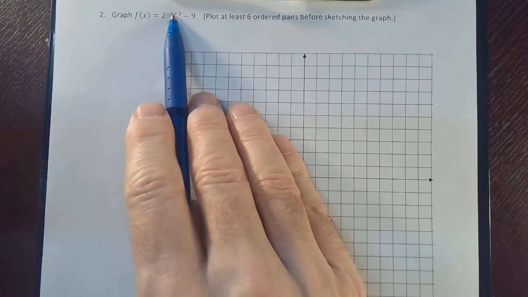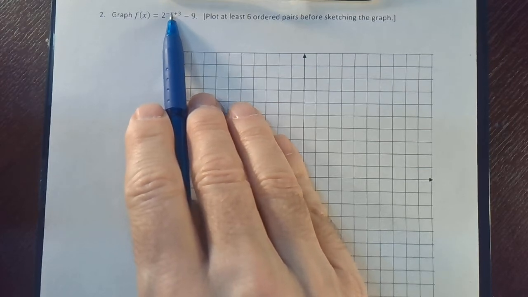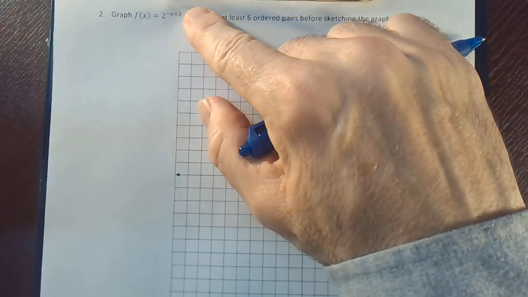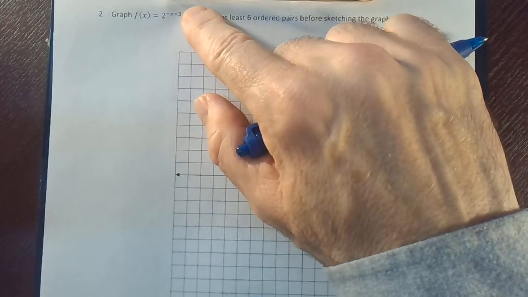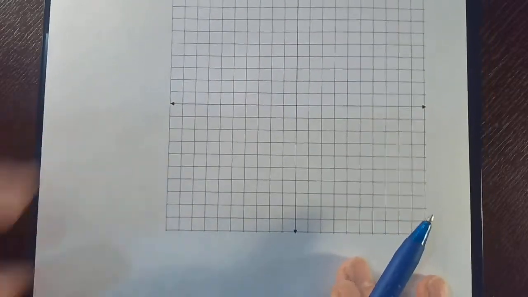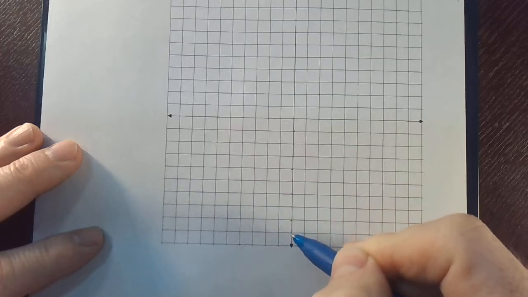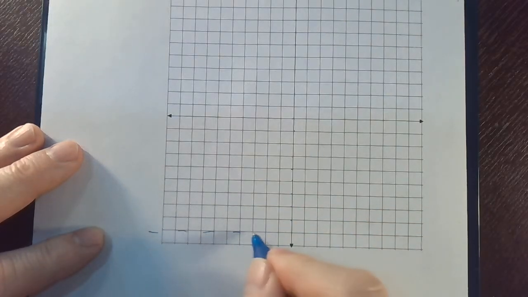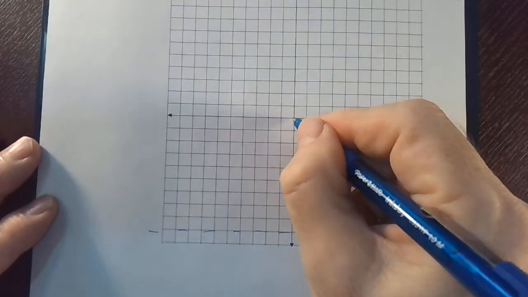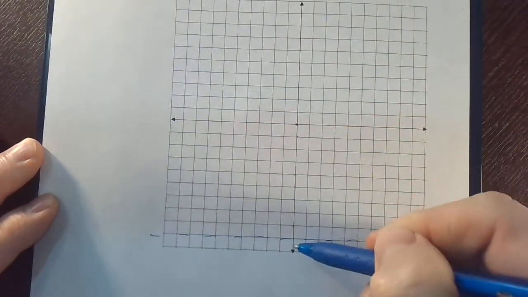Well, remember that 2 to the x, or even 2 to the negative x, a function of x and negative x, if it were just that, it would be the x-axis. But now we've got this minus 9, which lowers it 9 units. So I can go ahead if I want to. It's not essential, but 1, 2, 3, 4, 5, 6, 7, 8, 9. This dashed line would be the horizontal asymptote. I'm not plotting this point, but that's the origin right there. Here's the x-axis and the y-axis.